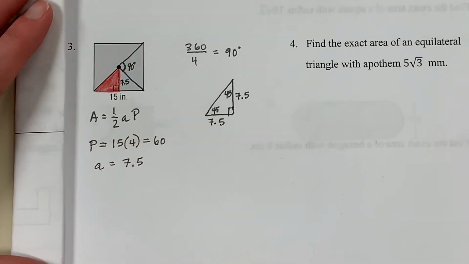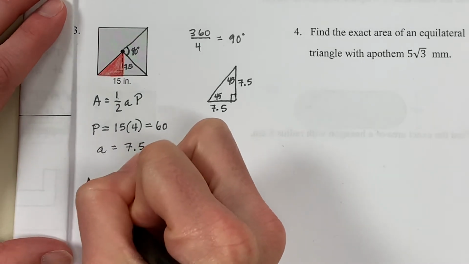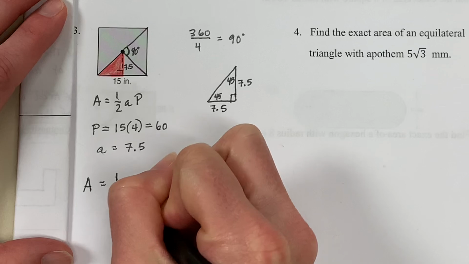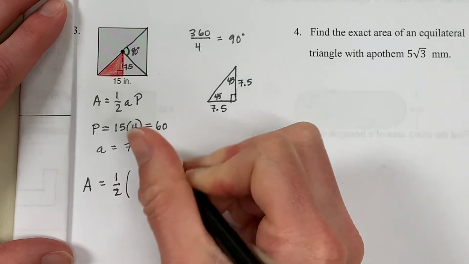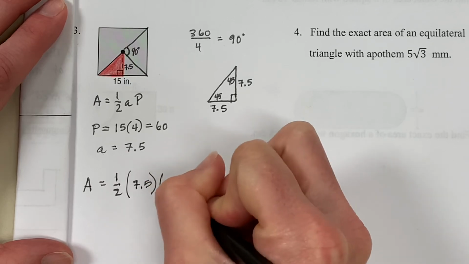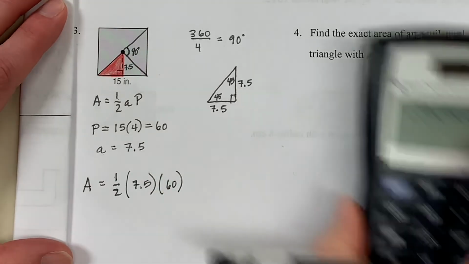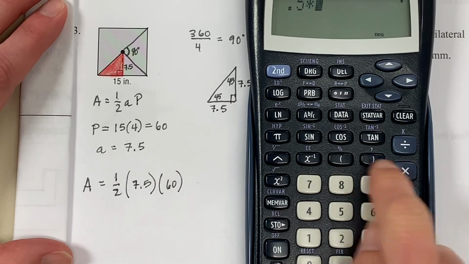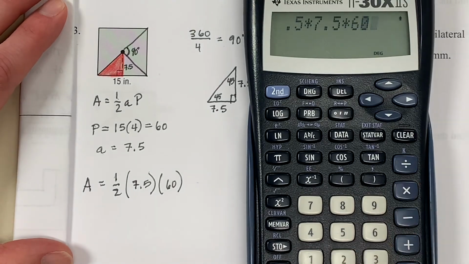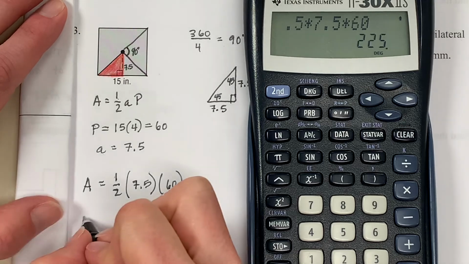So the area, using our area formula, 1/2 times the apothem times the perimeter. So I have 0.5 times 7.5 times 60. We get 225.